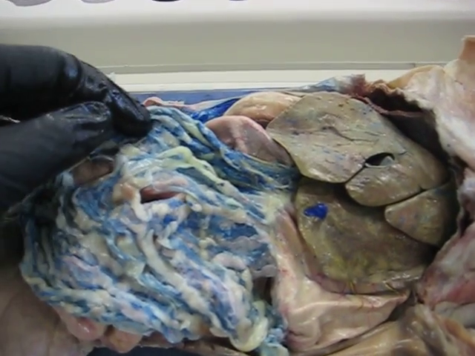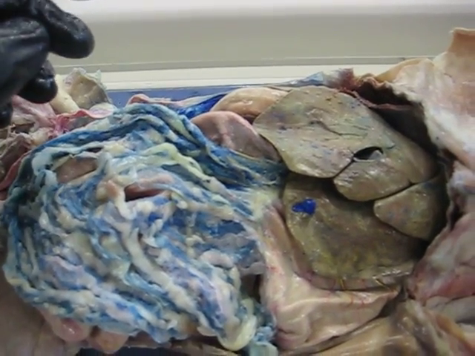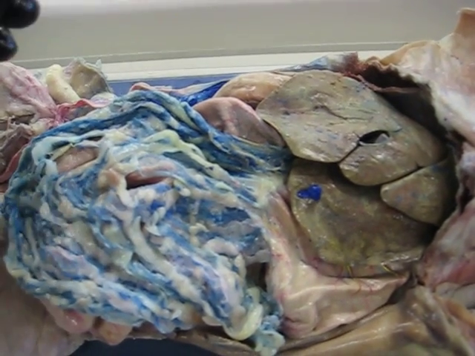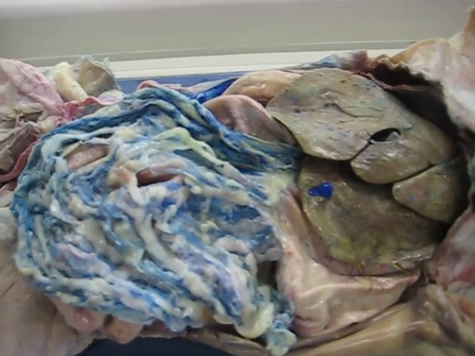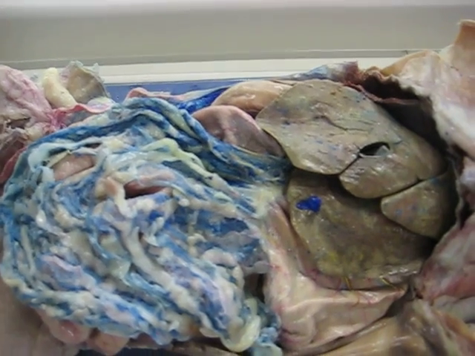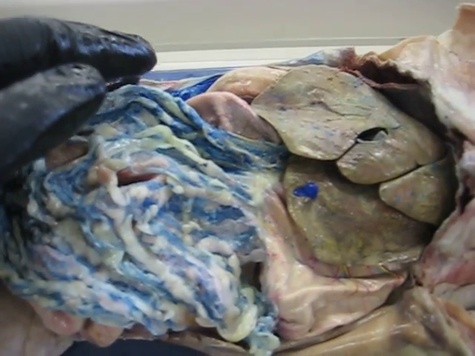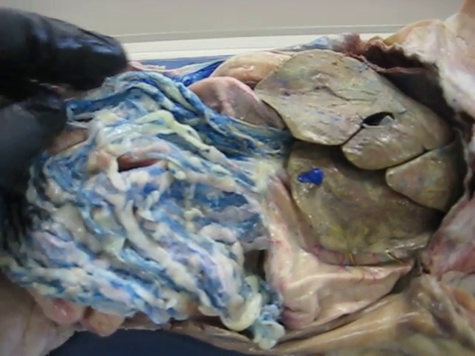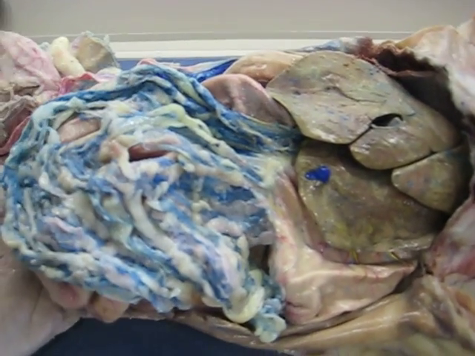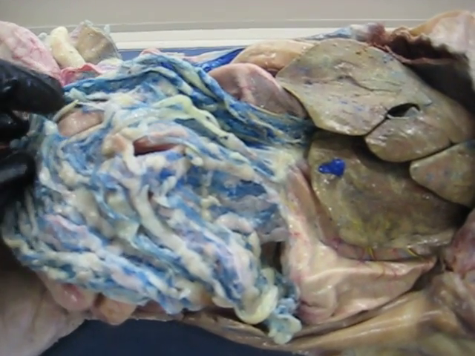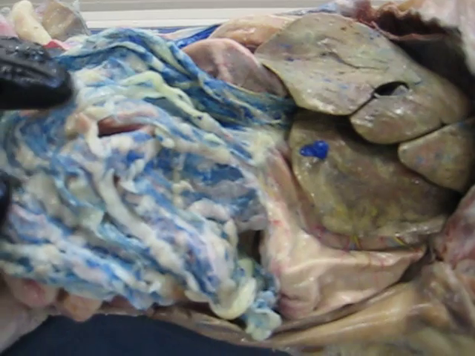Hello, in today's video we will be going over the abdominal viscera of the domesticated cat. This will be good review for everyone for Wednesday's practical and for general purposes in reviewing abdominal anatomy.